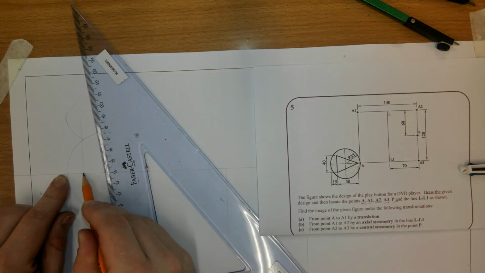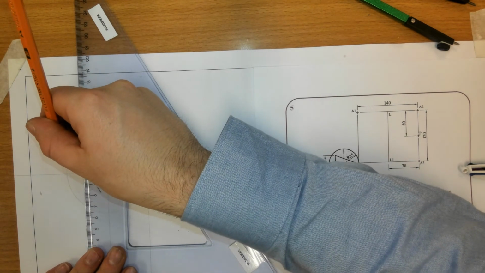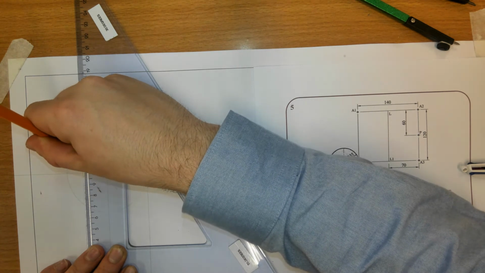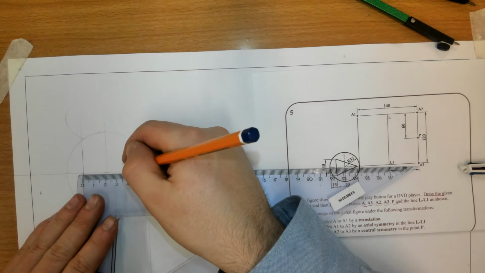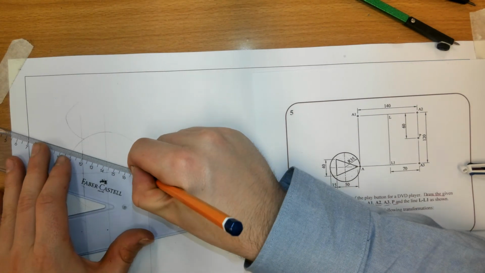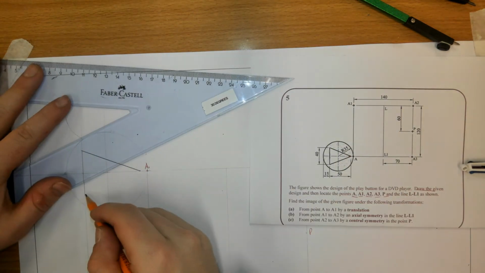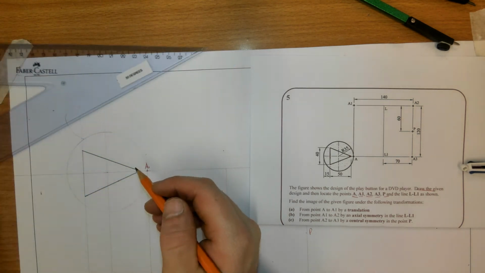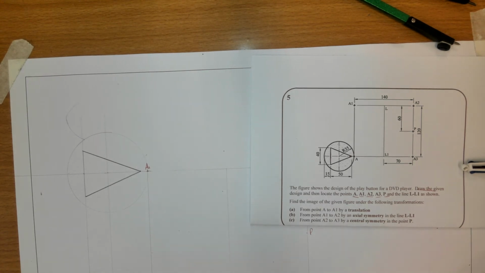The distance from there to there is 15. Now we're going to measure down 20 and up 20. Now we're going to measure over 50 from the left. Okay, and that's the design done.